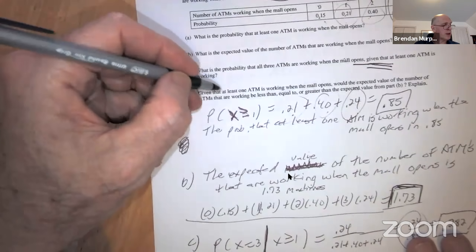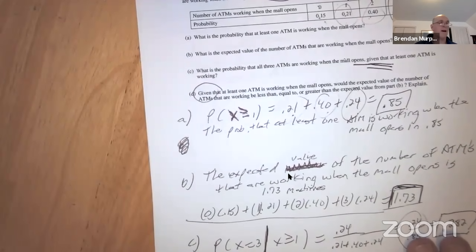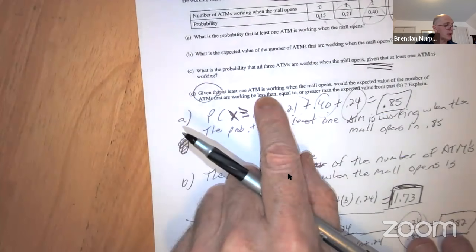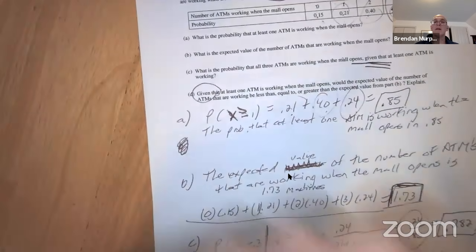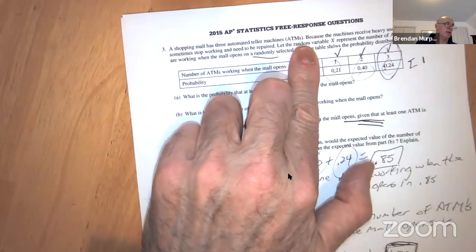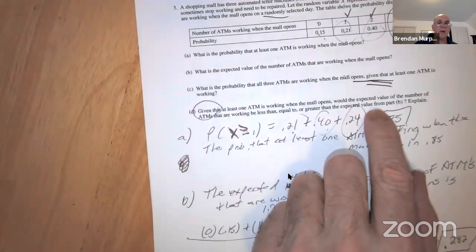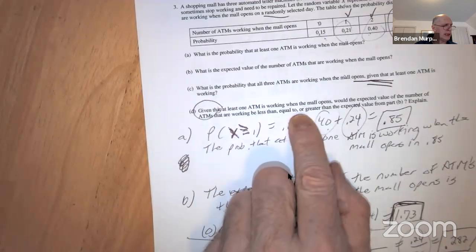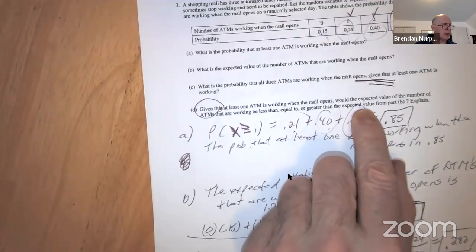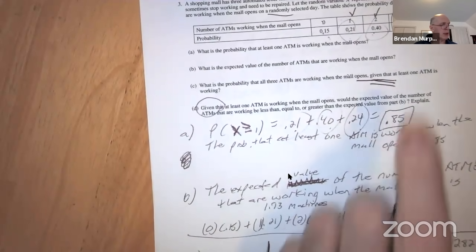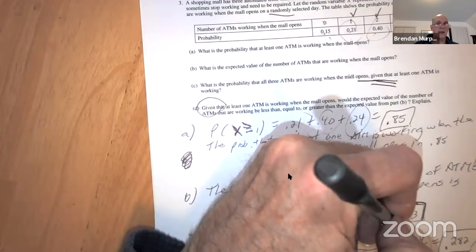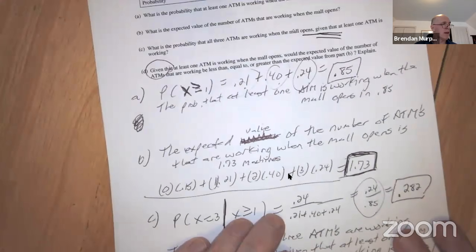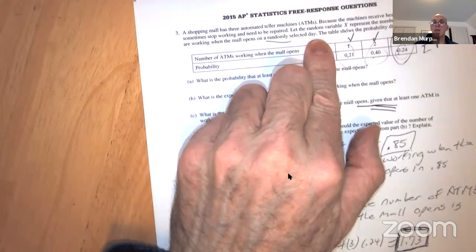Given that, well, it sort of feels like another conditional probability. Given that at least one ATM is working when the mall opens. Okay, so I guess I have either 1, 2, or 3. Would the expected value of the number of ATMs that are working be less than, equal to, or greater than the expected value from part B? Well, the expected value from part B was 1.73. My gut said it was going to be more.